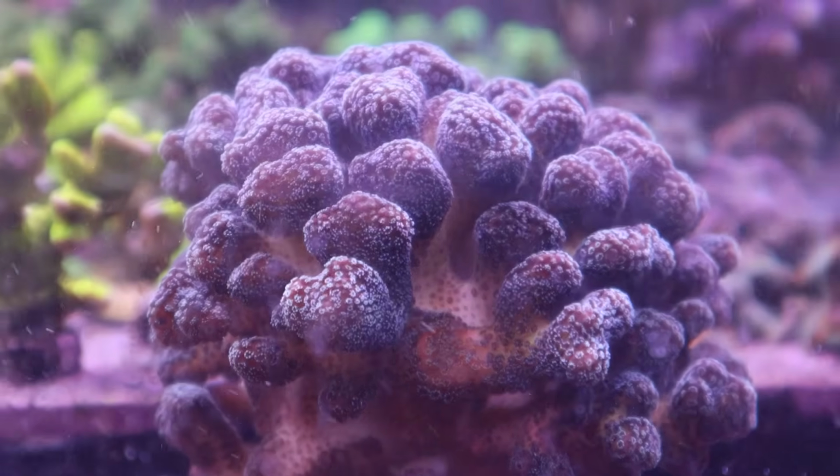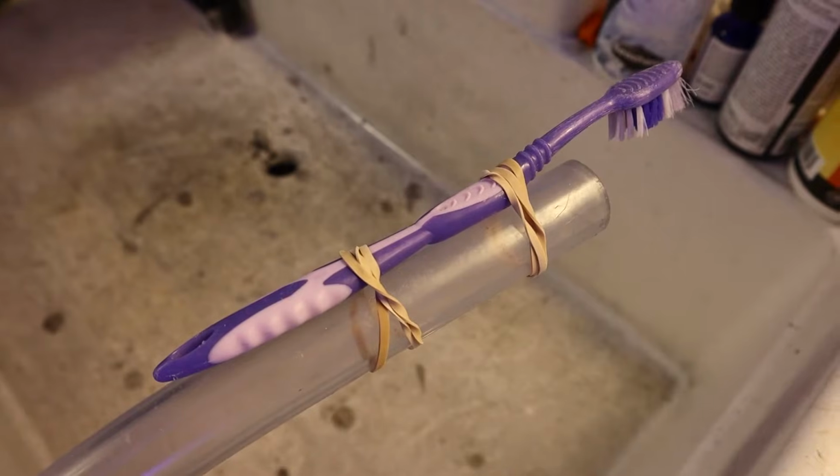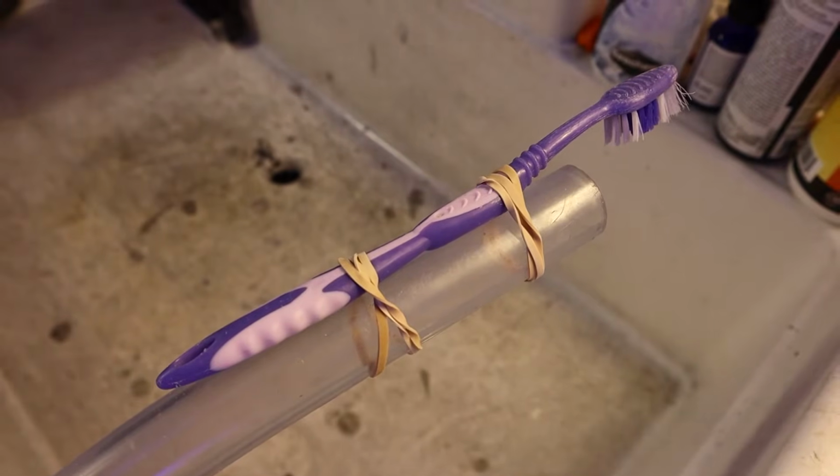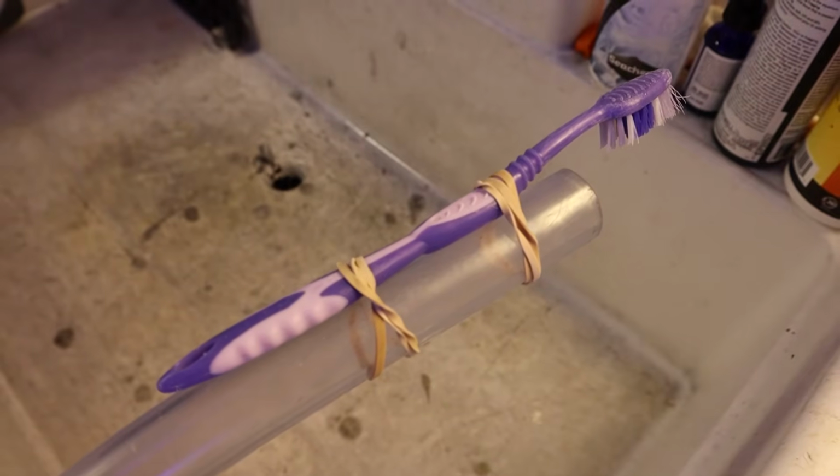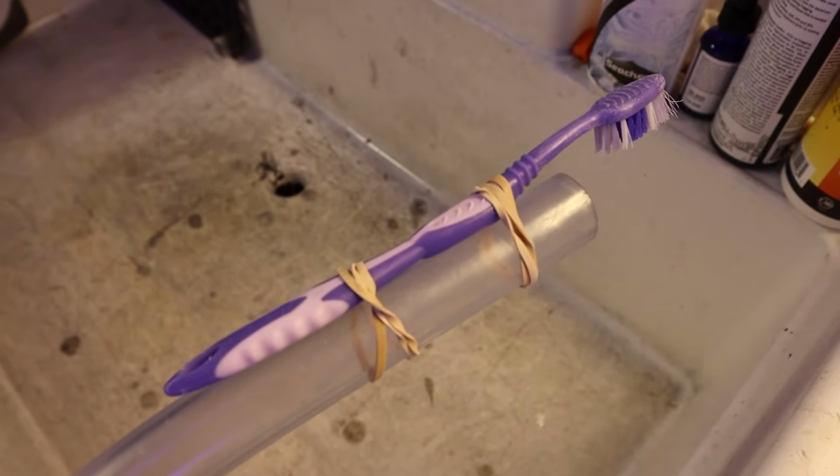Now, the main way you can remove green hair algae and some of these other leafy algae is through manual removal, similar to bubble algae, but this can be a lot easier. One trick that I really like is putting a toothbrush on the end of a piece of tubing and rubber banding it on there. And that way, as you siphon your water out, you can scrape that algae and suck it up.